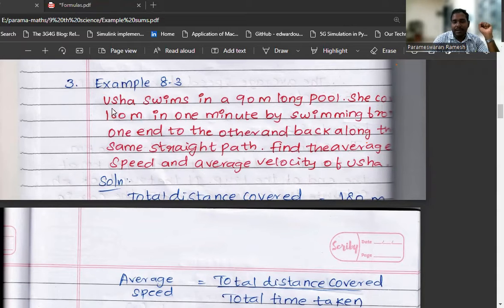Usha swims in a 90-meter long pool. She covers 180 meter in 1 minute by swimming from one end to the other end and back along the same straight path. Find the average speed and average velocity of Usha. So in this question, we are asking about the average speed and average velocity.